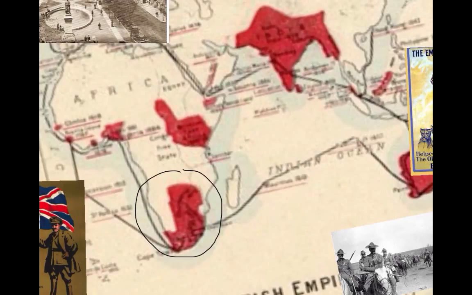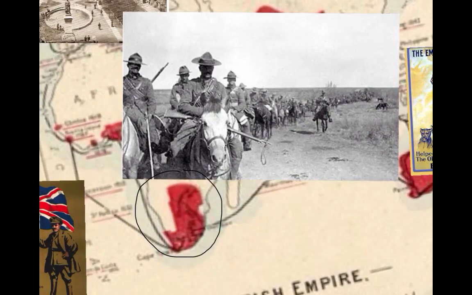And Canada sent a contingent to South Africa to fight. There's these guys here. So you can see they're on horseback. Their hats are kind of like the Mounties. So this was the Canadian cavalry. They were hardened, battle-tested troops who fought quite tenaciously during the war.